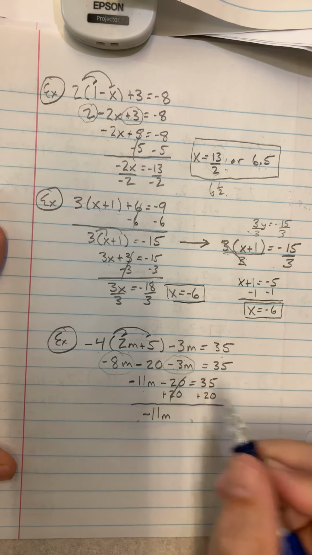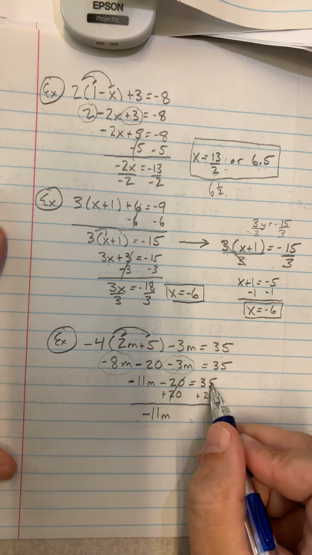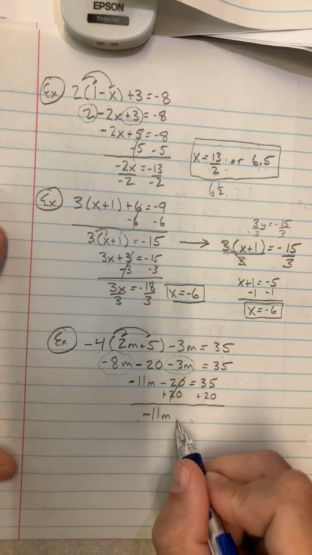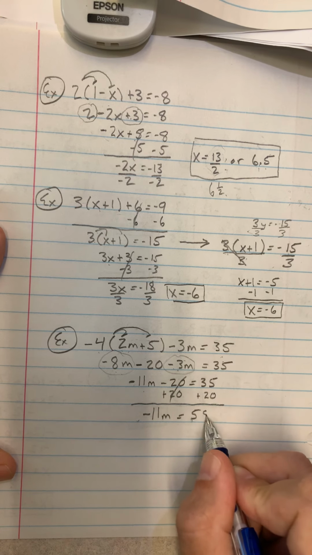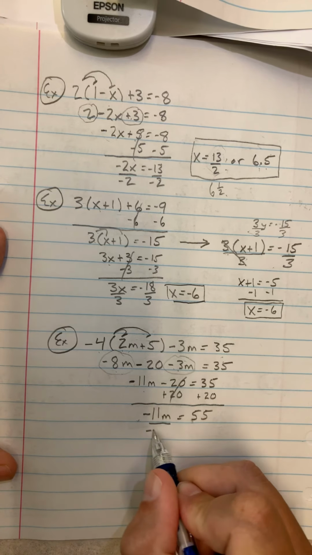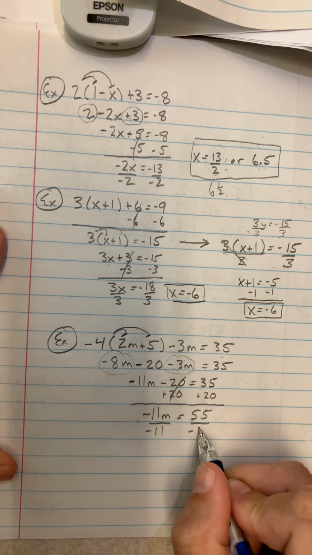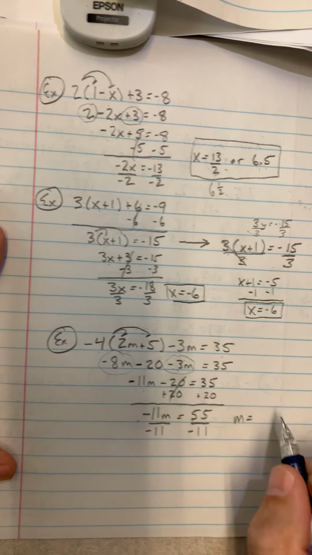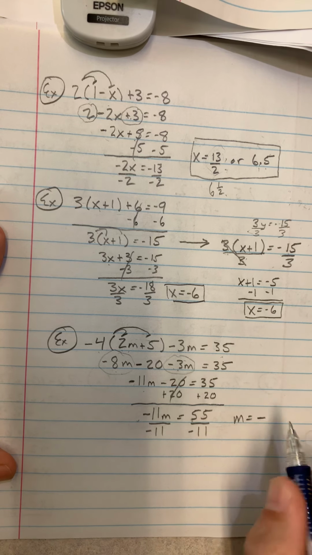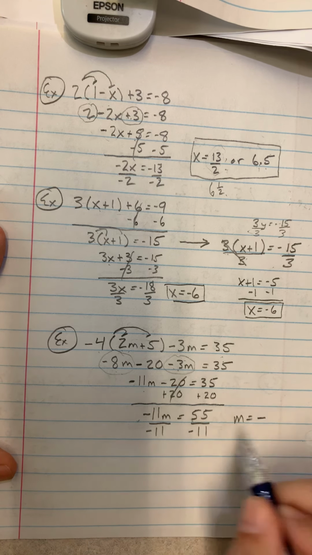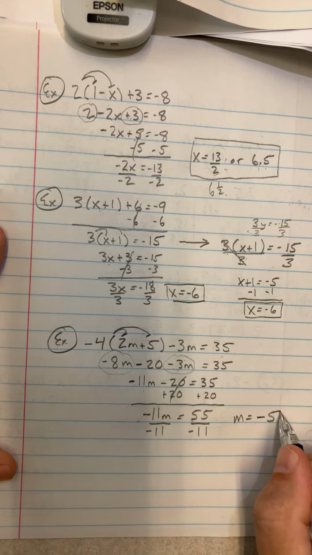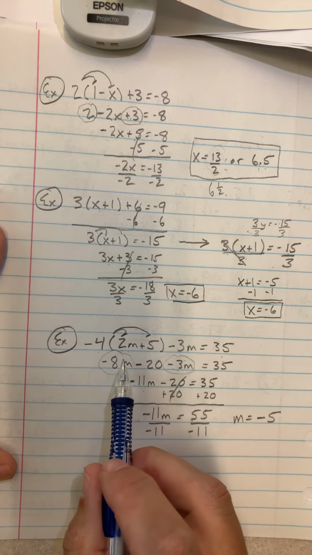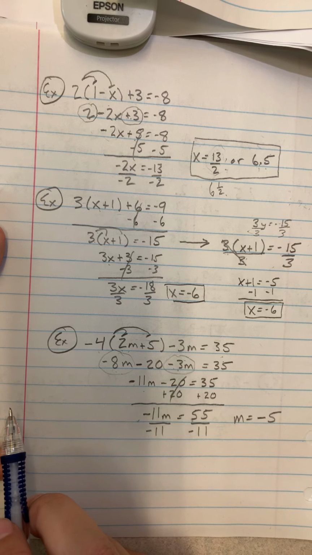Negative 11, that goes away. 35 plus 20 gives me 55. I would divide both sides by negative 11. M then would equal, I have a positive divided by a negative. My quotient will be negative. 55 divided by 11 gives me a negative 5. And I can go and plug that back in and check it.